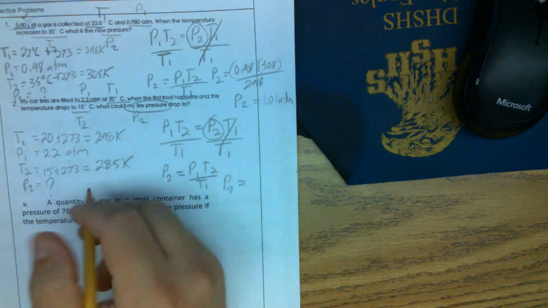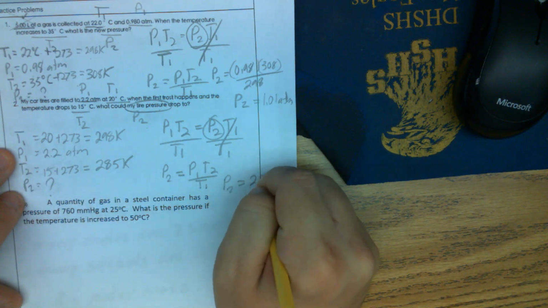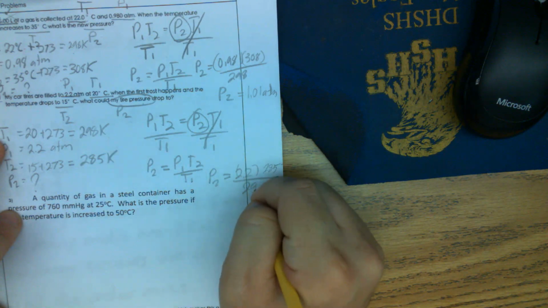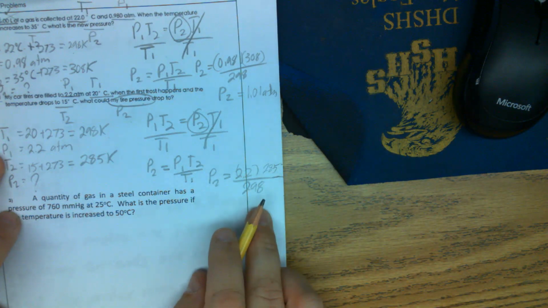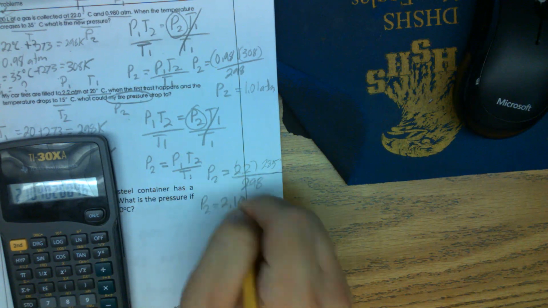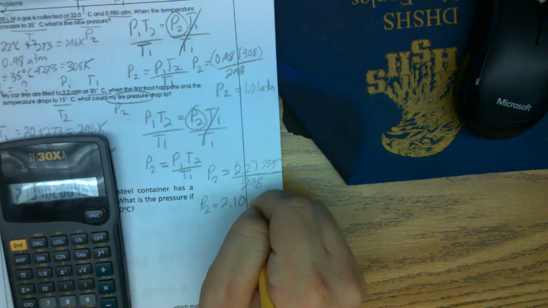So P2 is our 2.2 times the T2, which is 285, divided by our T1, which is going to be 298. So we multiply these two out and we divide by the bottom. So 2.2 times 285 divided by 298. So we're going to get pressure 2 of 2.10 atm.